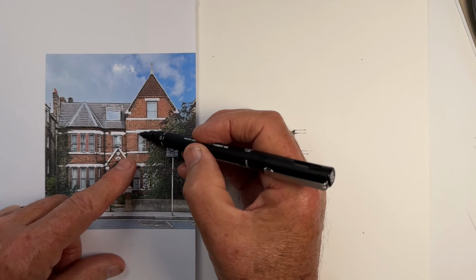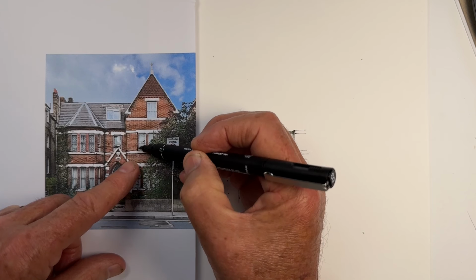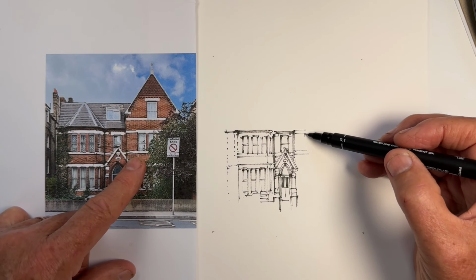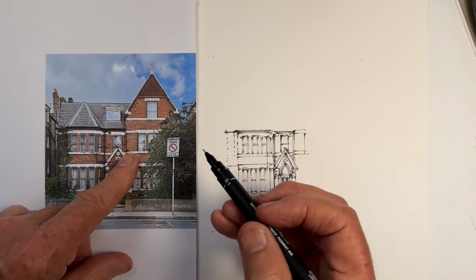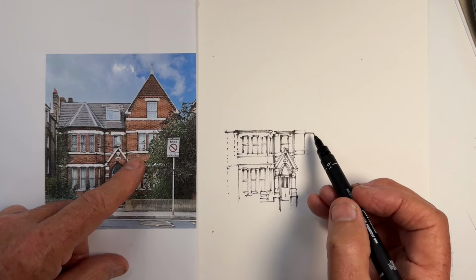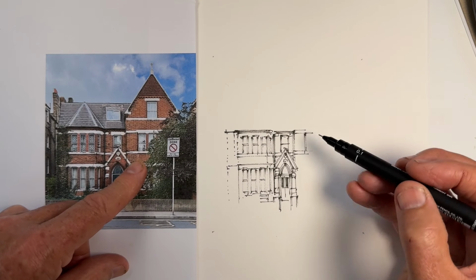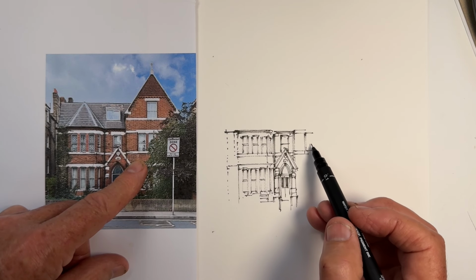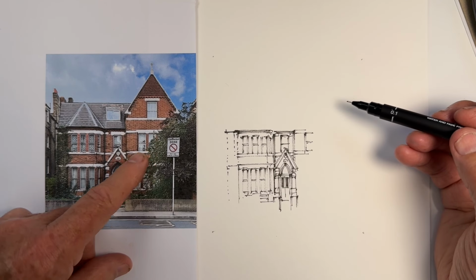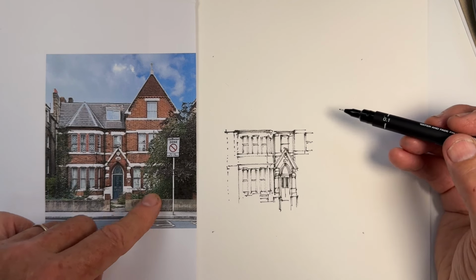And so now I'm looking really at this shape, those proportions. And so I'm actually positioning the windows through negative space. And then I've got one window. And this window is, I think, the same size as this one.